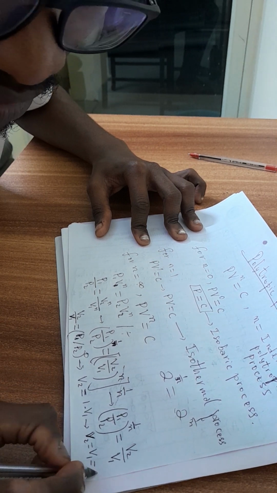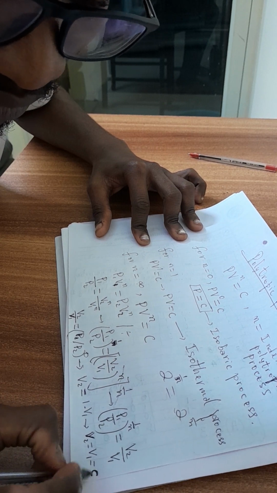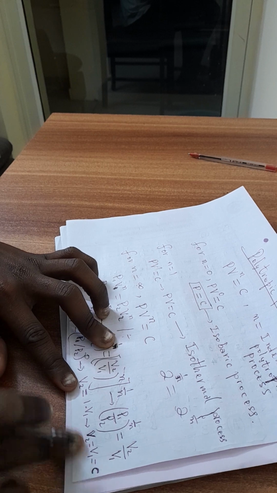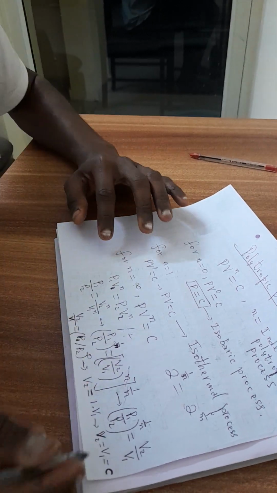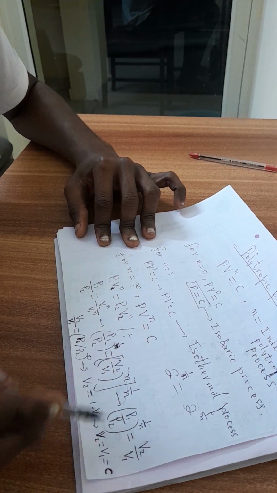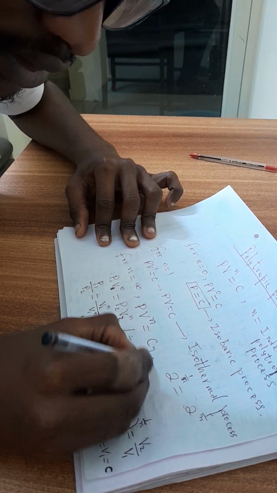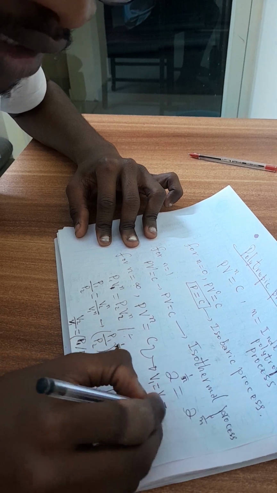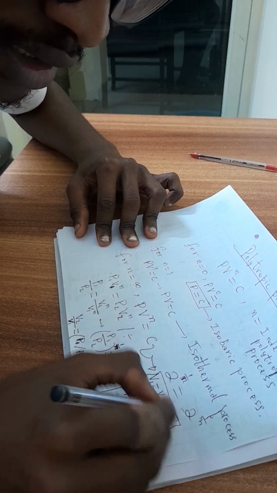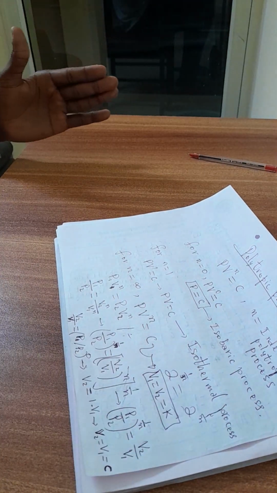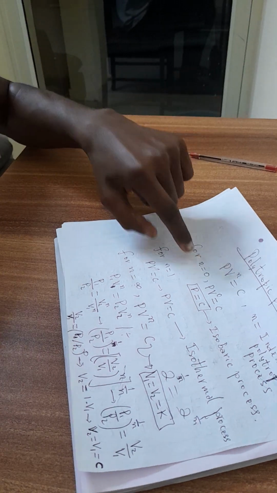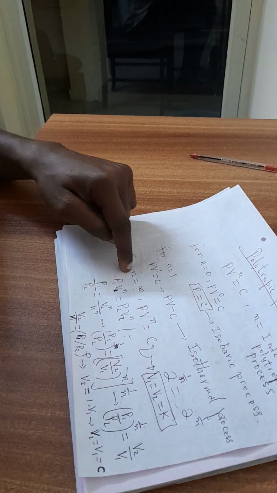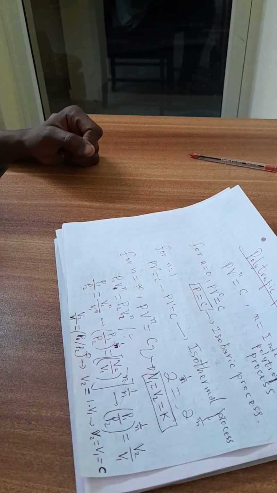Which process is this? V1 is equal to V2, so this is an isochoric process. So when n is infinite, we have an isochoric process. V1 is equal to V2, and this is constant. Okay, when n is 0, isobaric process. When n is 1, isothermal process. When n is infinite, it is isochoric process.